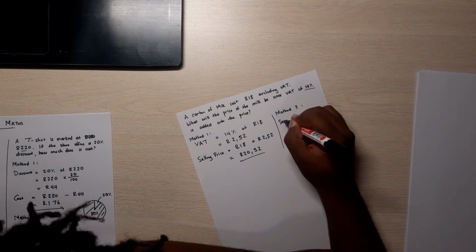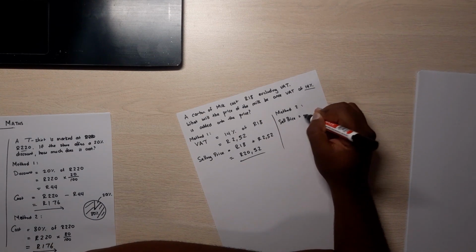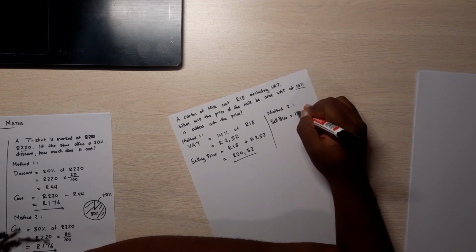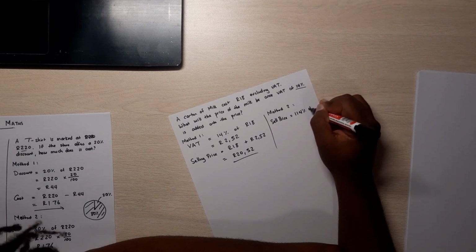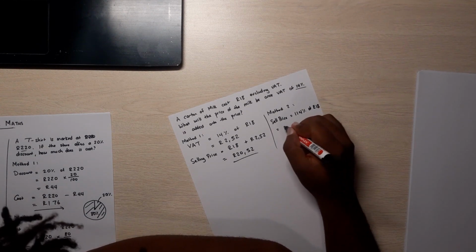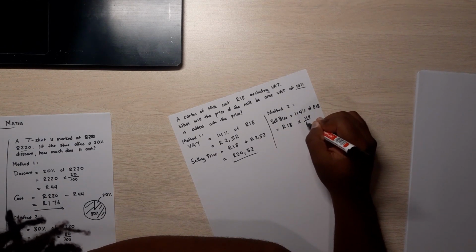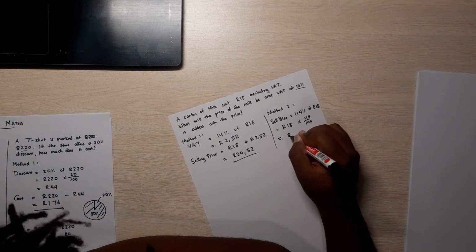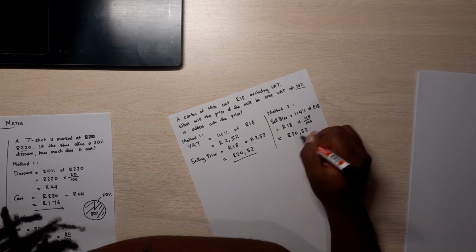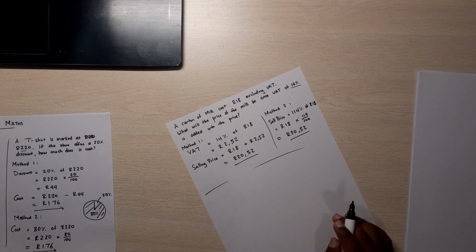So the selling price is going to be equal to 114% of 18, which is equal to 18 times 114 over 100. Simple, right? Let's do one more example.